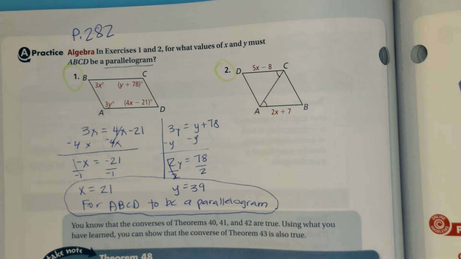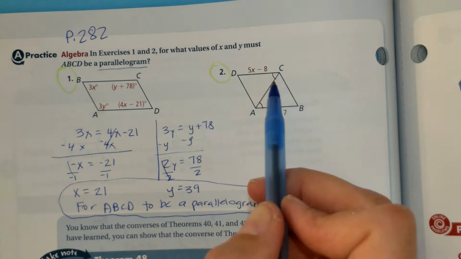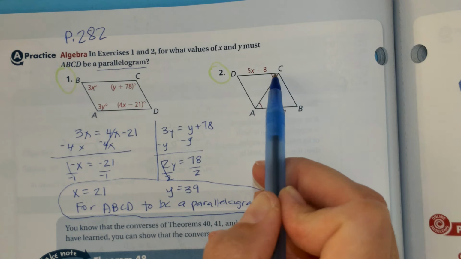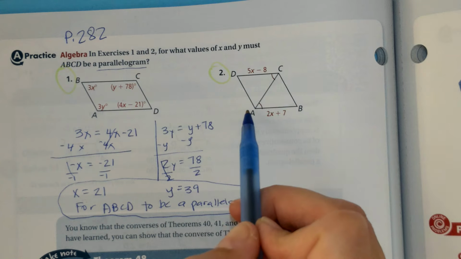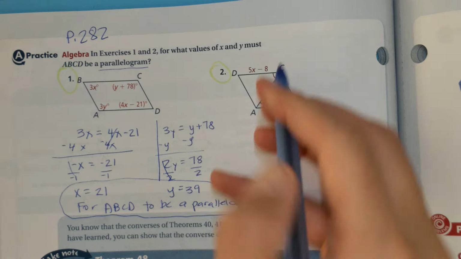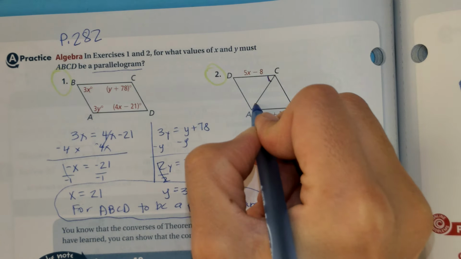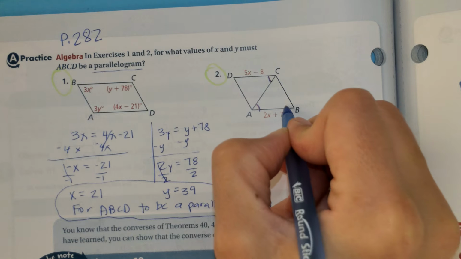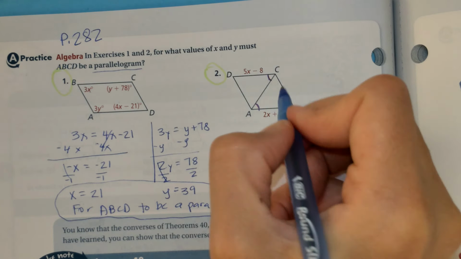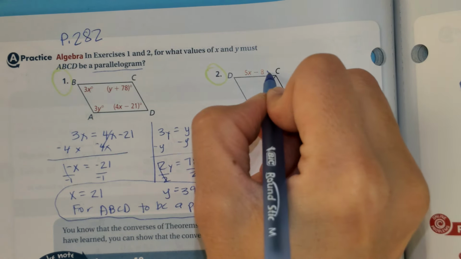Okay, looking at number 2, it deals with the opposite sides. It does show a diagonal and angles, kind of like if it's parallel lines cut by a transversal. So let's keep that in mind. Why is it showing me this? Because they're alt interior angles and they are congruent. So actually, I'll just mark that right now, that that side is parallel to this side.